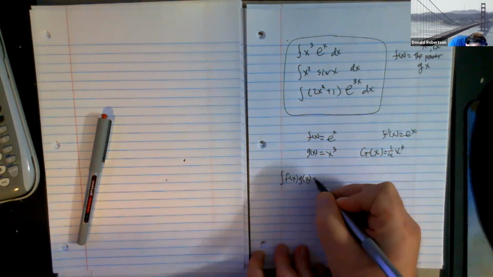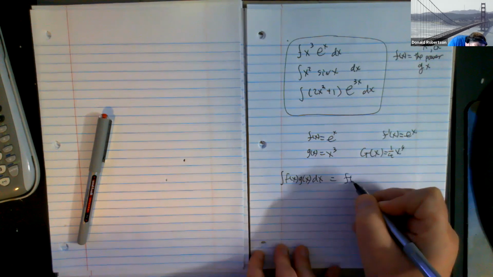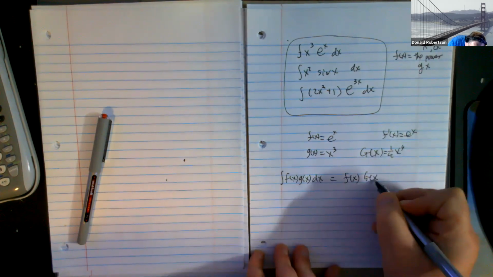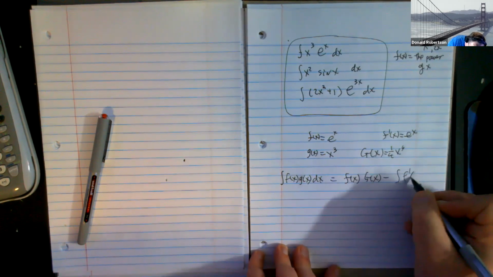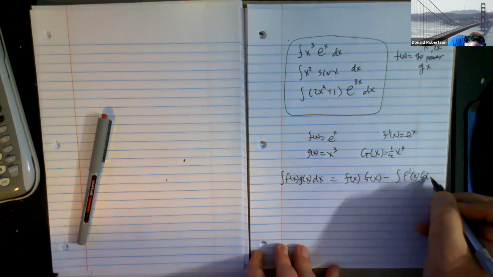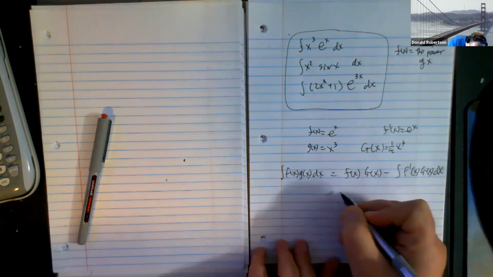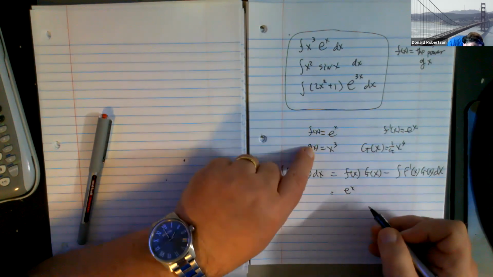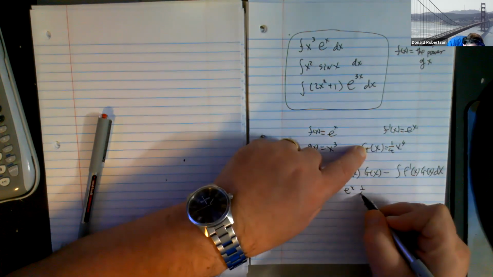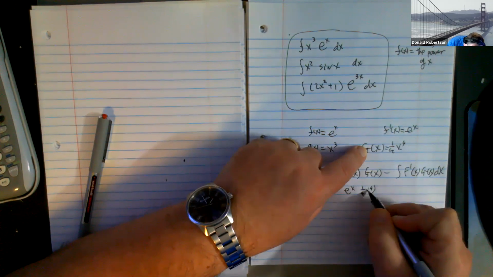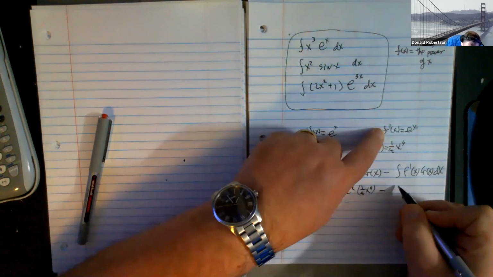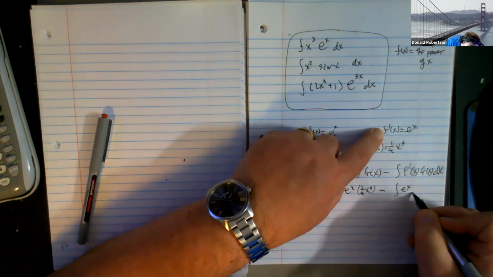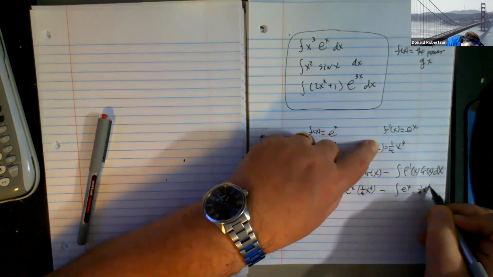It's going to be f of x, capital G, take away f dashed of x, capital G of x. And you get an e to the x and a 1/4 x to the 4, that isn't a problem, times an e to the x times a 1/4 x to the 4 dx.